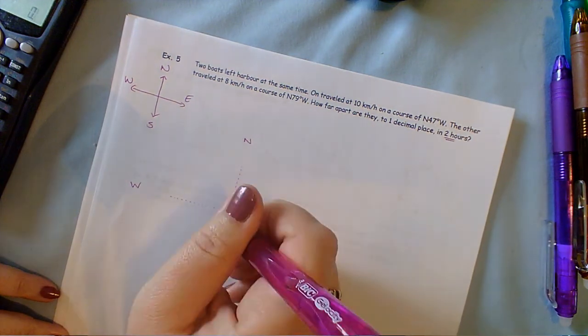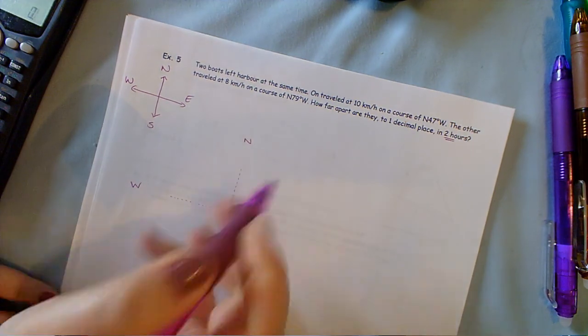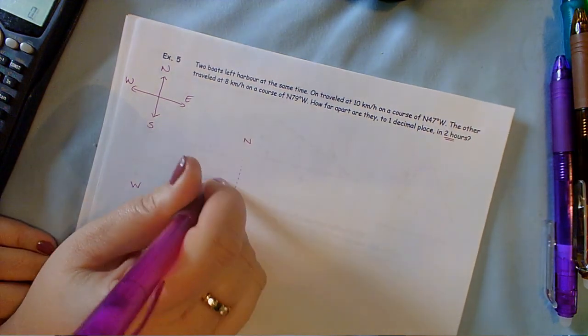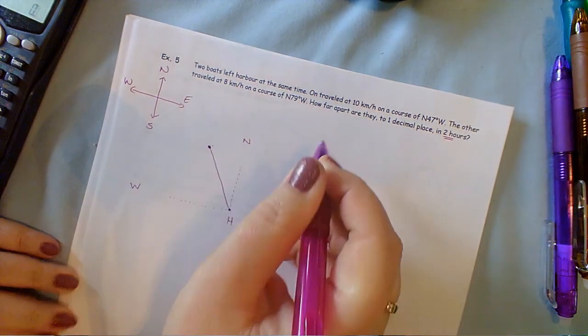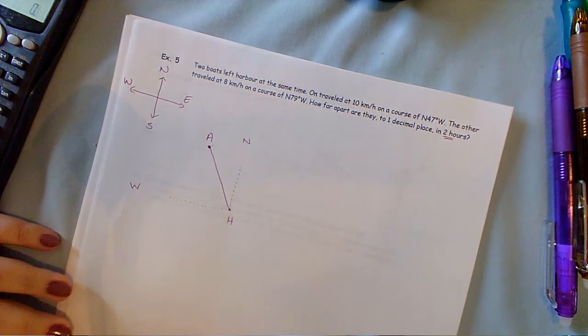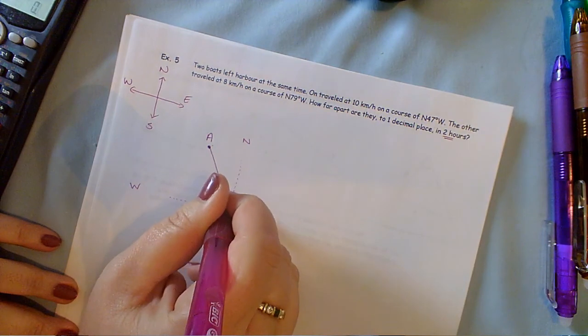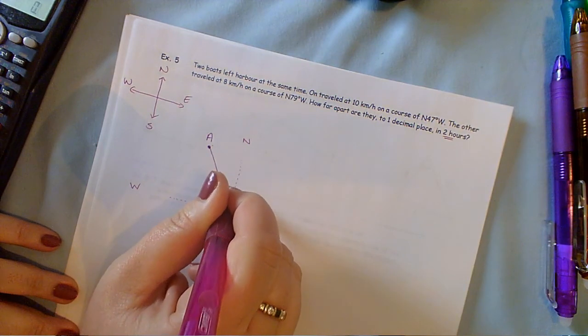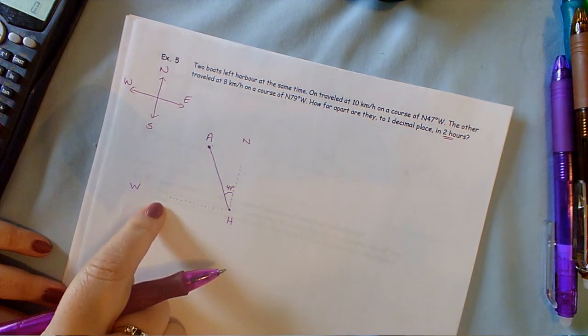So go north first, and then tilt 47 degrees west. So he'll be more like this. So that's boat 1. I'm going to call him A. So that 47 degrees is this part, right? Because he first went north, then he tilted 47 degrees towards west.